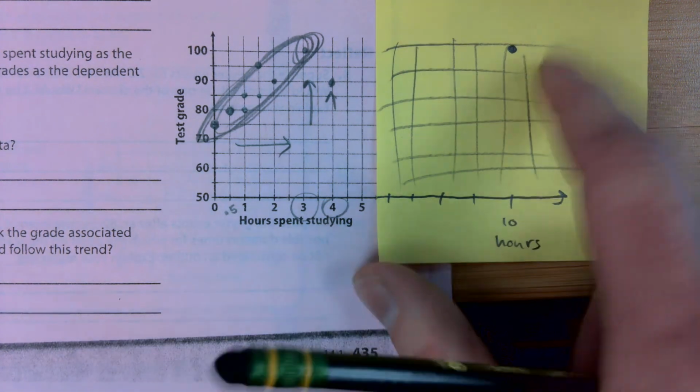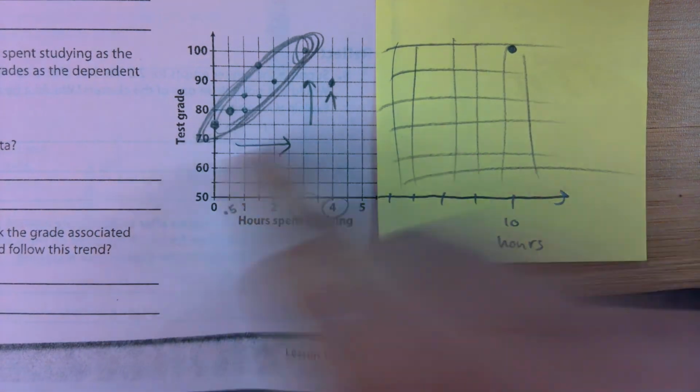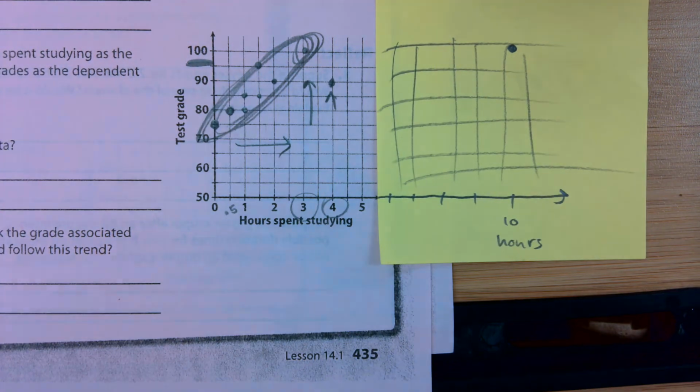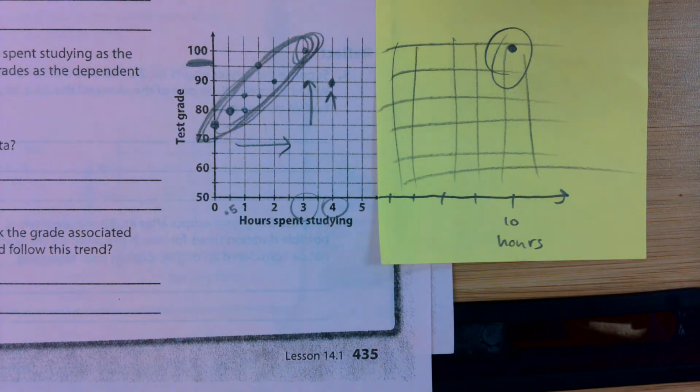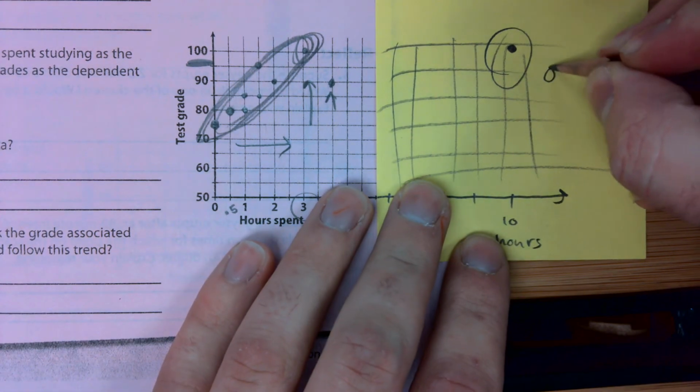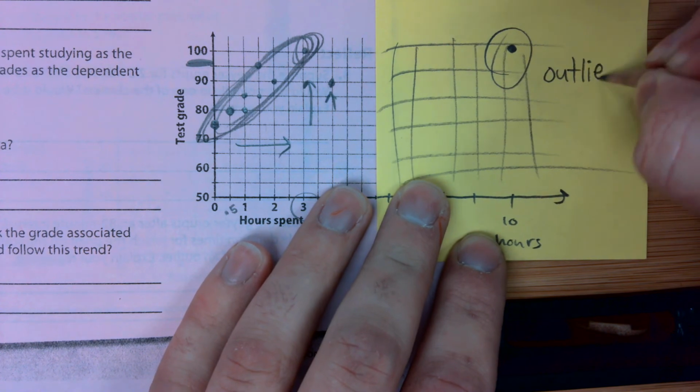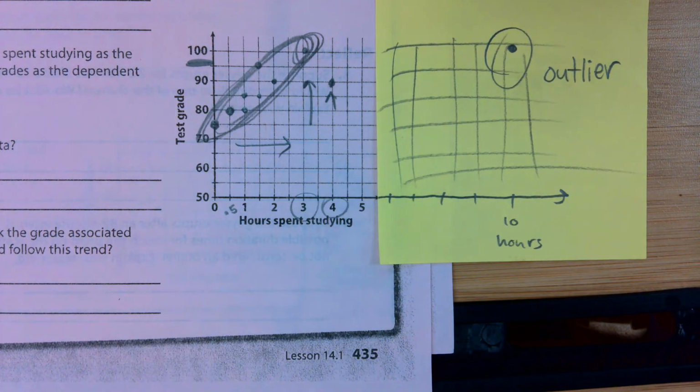You'll probably still rank high up here, but we can only get to 100. That's our cap. We can't go over 100 on a test. Unless you got extra credit, but we're assuming there is none for this. So this point right here is called an outlier. O-U-T-L-I-E-R. I don't know what the correct pronunciation is.